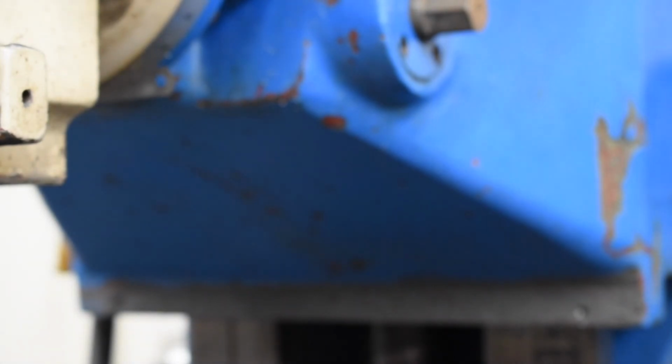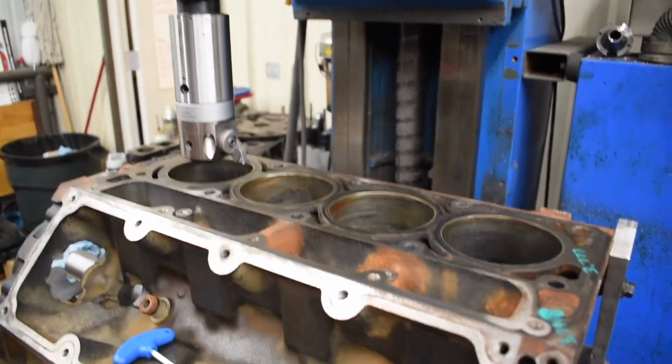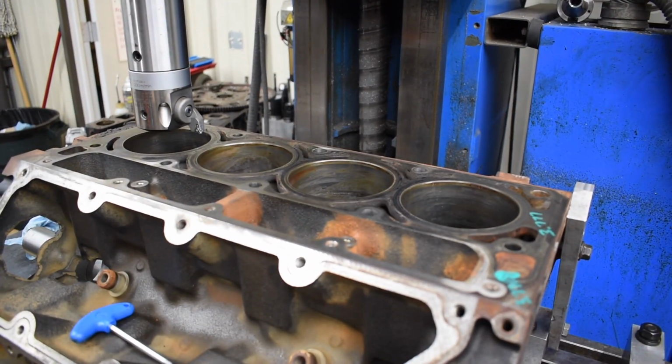So in this cylinder, about 45 degrees from our thrust measurements, we have about 0.5 thousandths of taper. And that's how we measure piston to cylinder wall clearance.